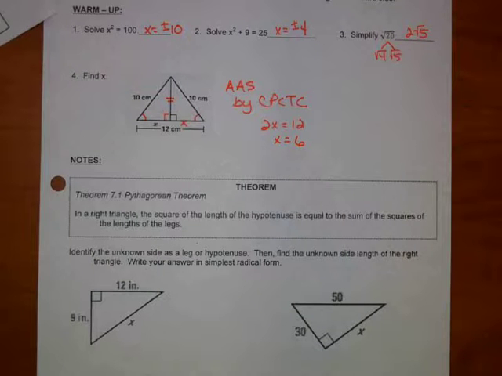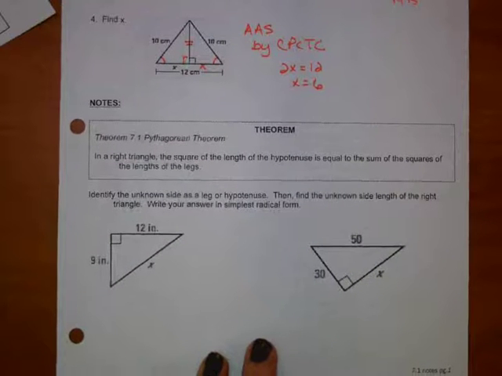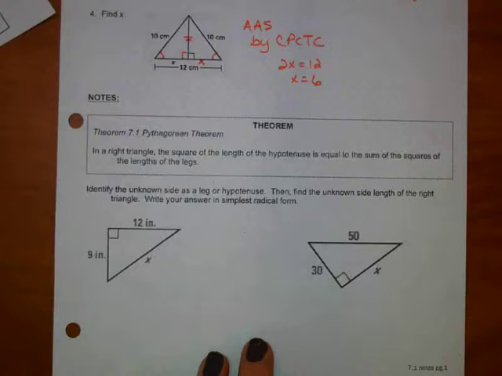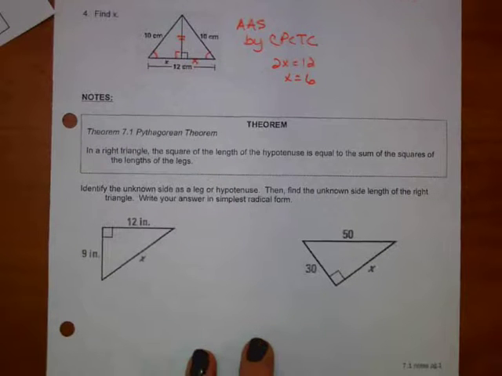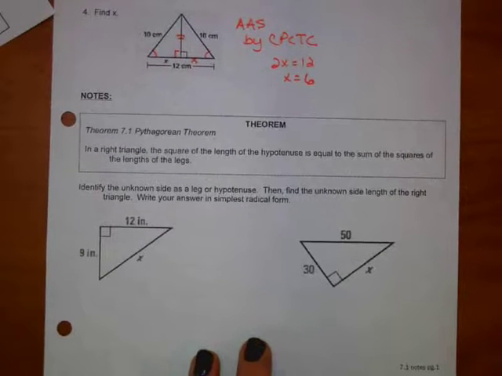Pythagorean theorem. All right. You've worked with it before, I'm guessing. Well, we're going to work with it in so many ways, you're going to be kind of sick of it. All right. In a right triangle, the square of the length of the hypotenuse is equal to the sum of the squares of the lengths of the legs.